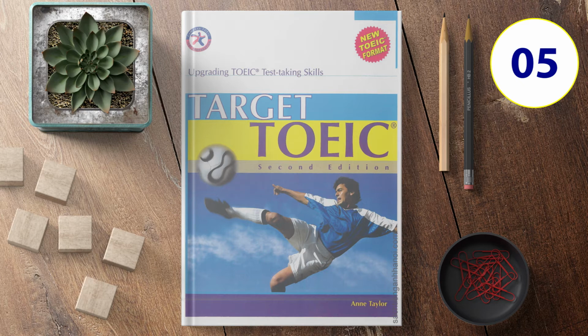Number 40. Which button do I press to send a fax? A. I lost a button on my jacket. B. Press the big red one. C. It's not a fax.